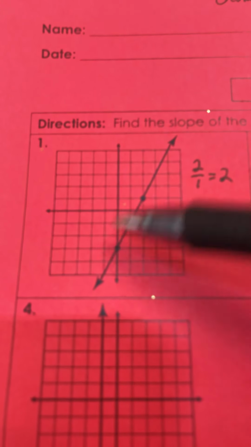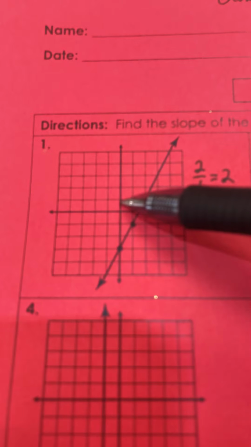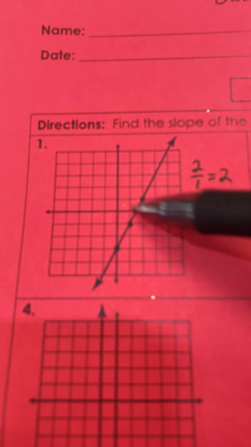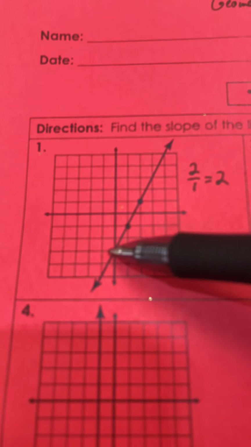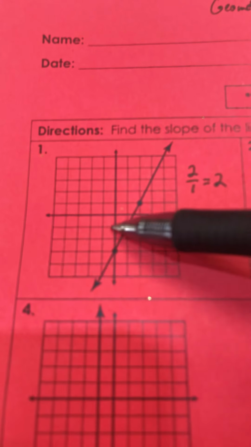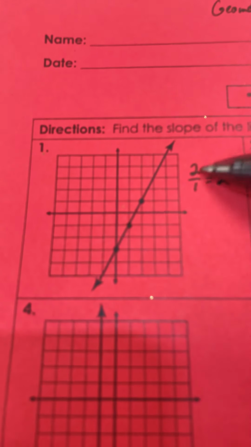I could go from this point to this point and it would be up 4 over 2, and 4 divided by 2 is 2 anyways. Or I could just simplify it right away and go up 2 over 1. 2 over 1 is 2.